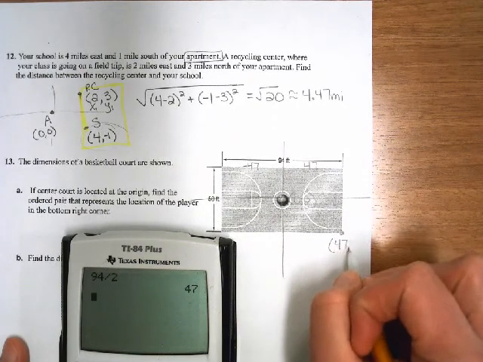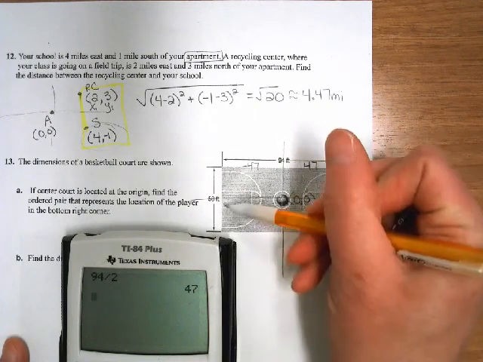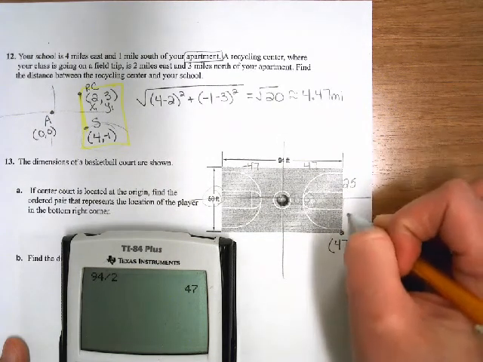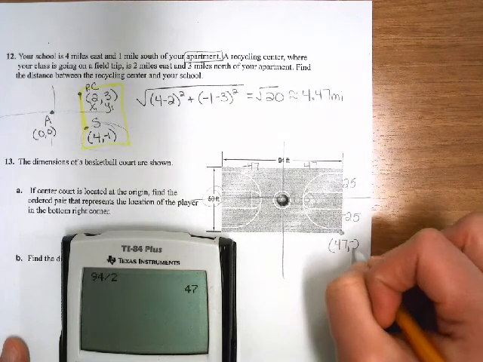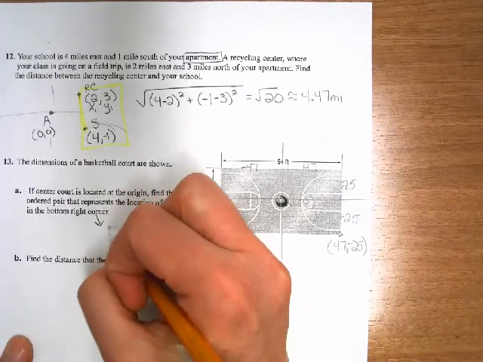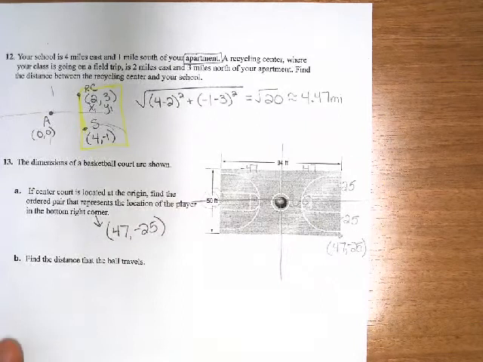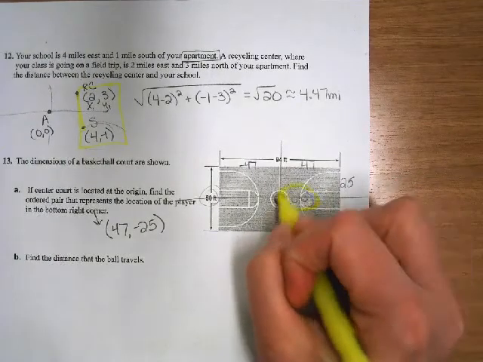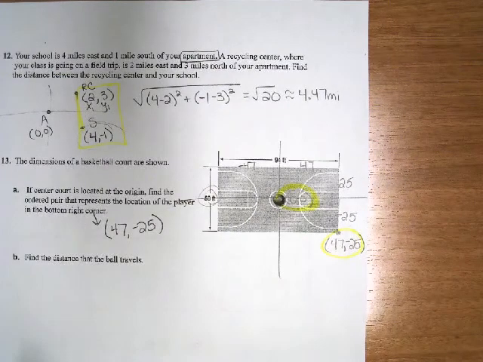Now remember, distance is always positive, but if we lay this out on a graph, like if this was my graph, I'm just trying to get the coordinates. So I'm going over 47, and then down. So notice this is 50, which means it must be 25 above and 25 below, but because it's below, I'm going to do a negative. So I'm going to say negative 25. So that would be what I would put here. For the bottom right corner, I would say 47 and negative 25.